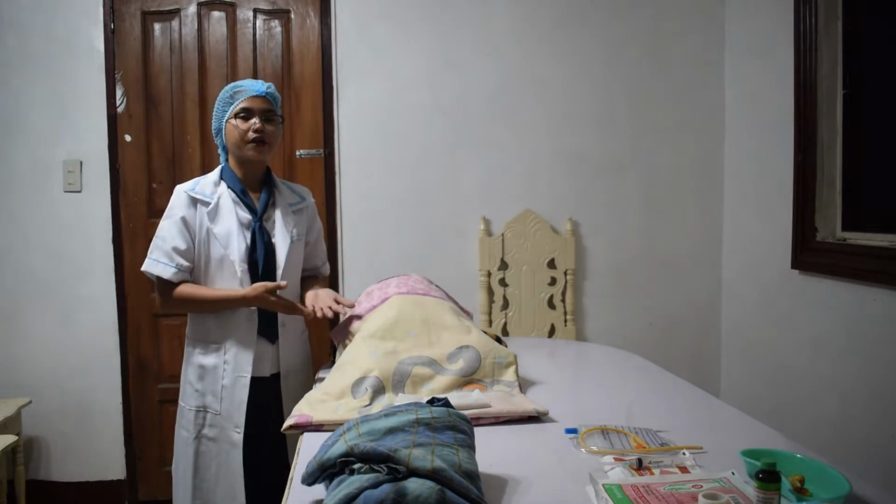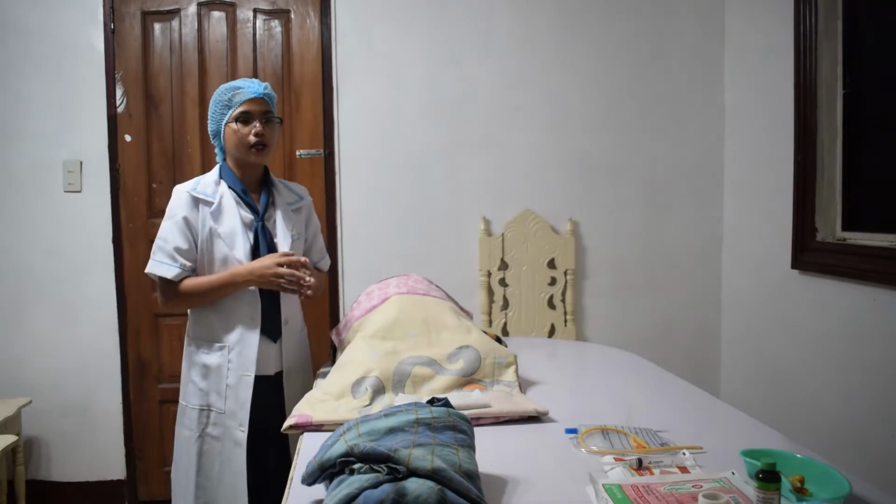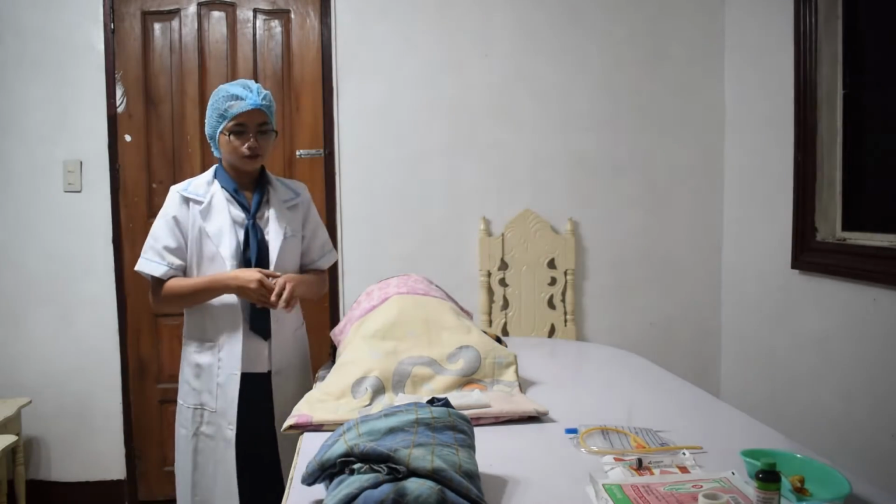Next is the implementation. For the catheterization, first introduce yourself and verify the client's identity. Explain to the client the procedure, why it is necessary, and how the client can cooperate. Reassure the client that he or she might feel a little discomfort during the procedure. Inform the client that the urge to void will disappear.